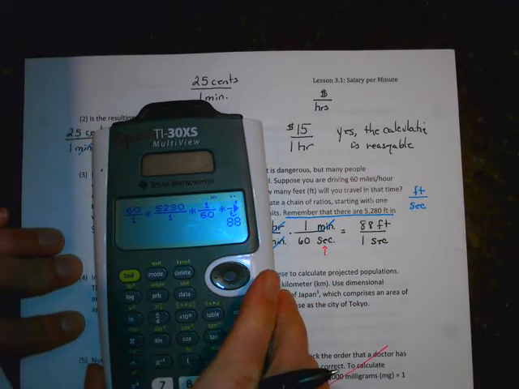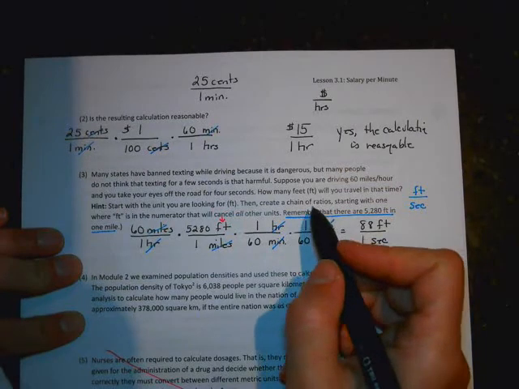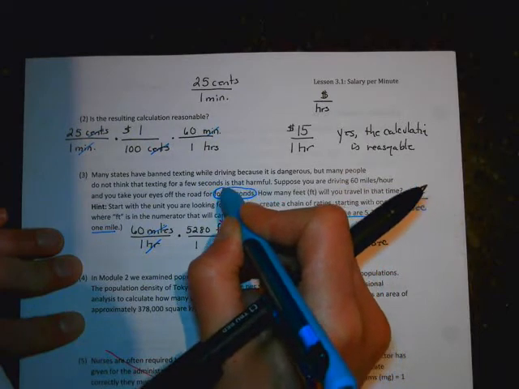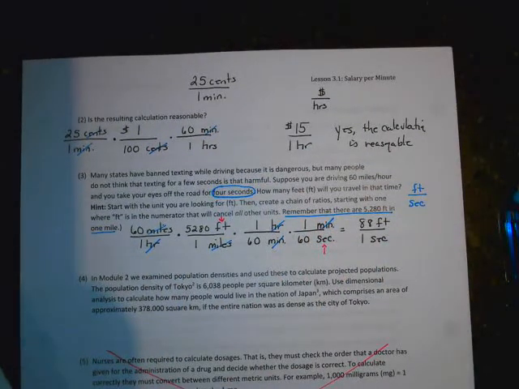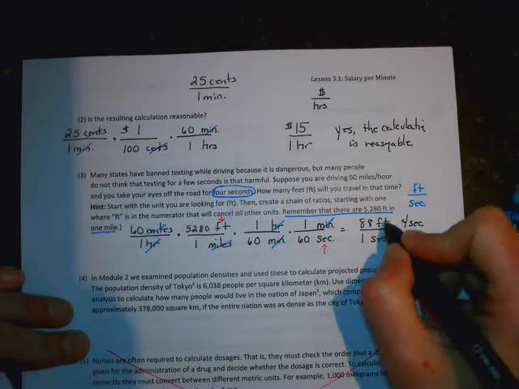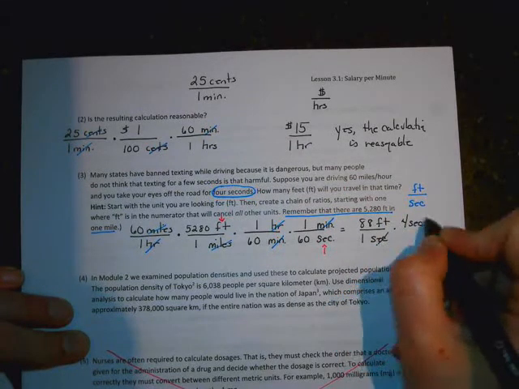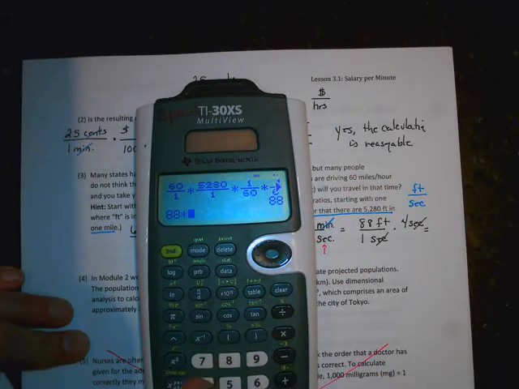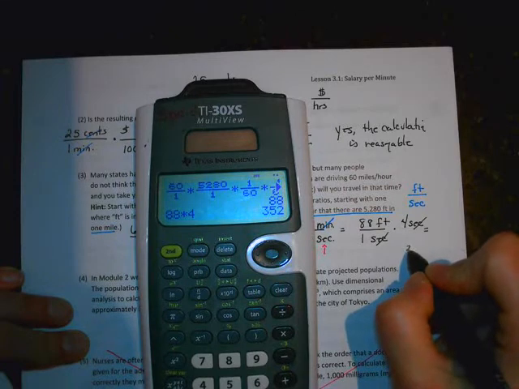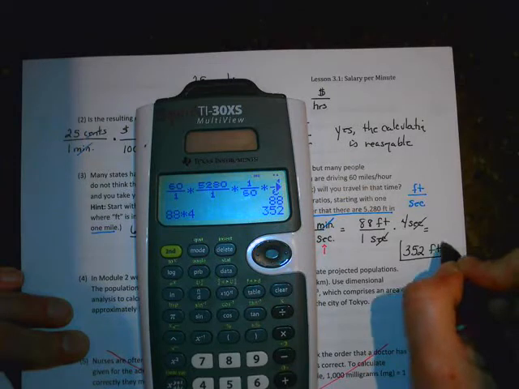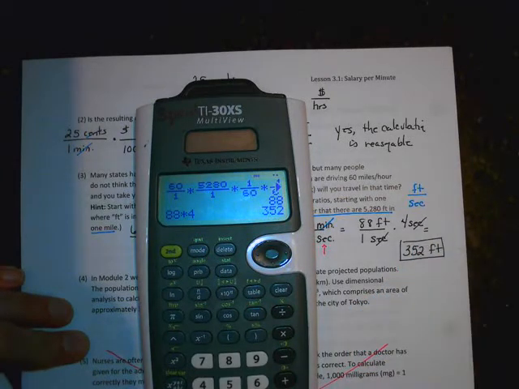And so the question said, how many feet will you travel in 4 seconds? Say you're on the highway and you look down and you text really fast, so your eyes are looking down for 4 seconds. How many feet will you travel? If you go 88 feet in 1 second, let's multiply that by 4. Do you see the seconds go away? So 88 times 4. You'll travel 352 feet. That is really long.